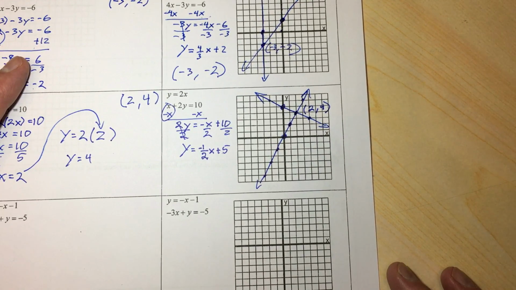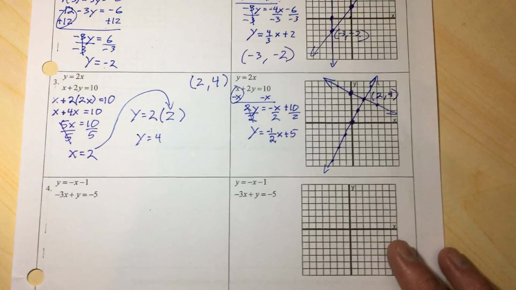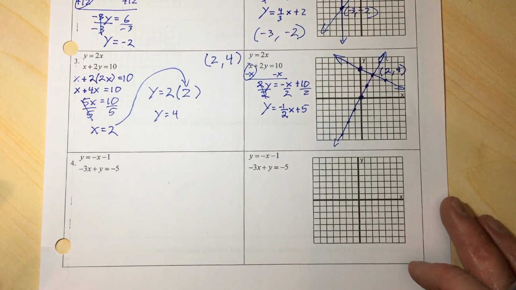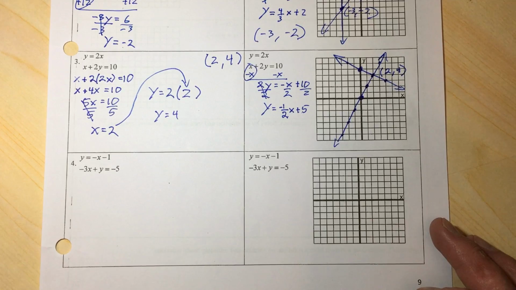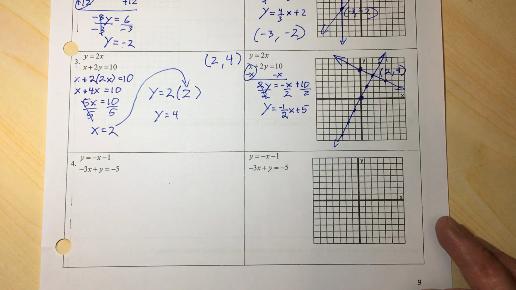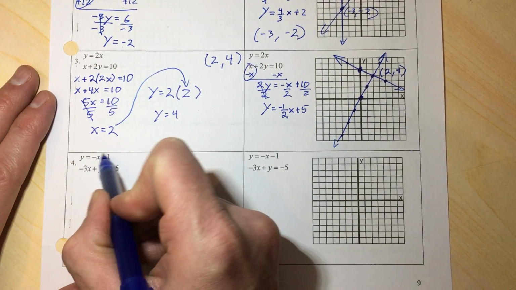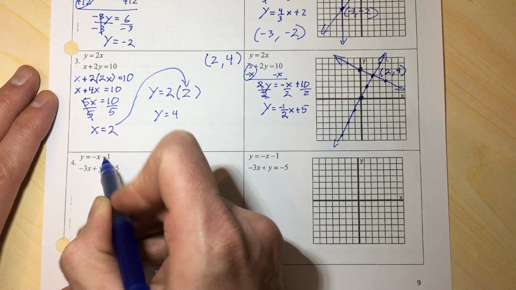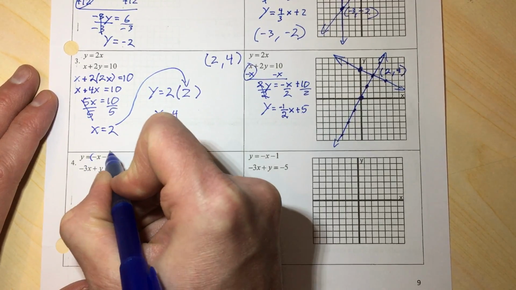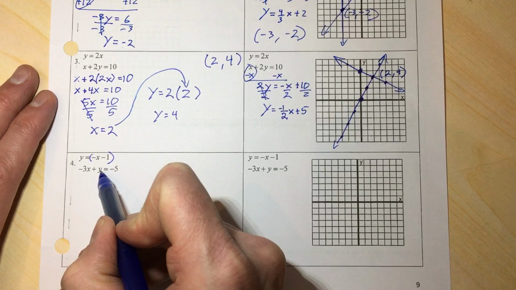All right, so now probably the most difficult problem that you're going to have to work with in your homework tonight. You have an equation where you have it solved for y, but the numbers aren't right next to each other. It's not like 2x, right? Well, it's still y equals something. And so you're going to take this whole thing and you're going to substitute it in for that y.